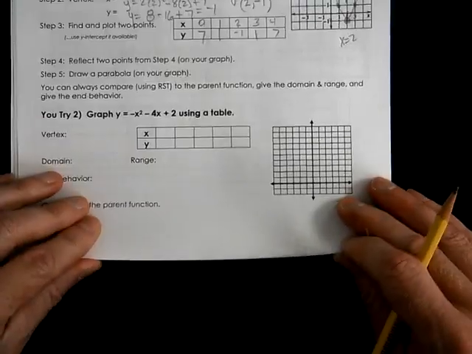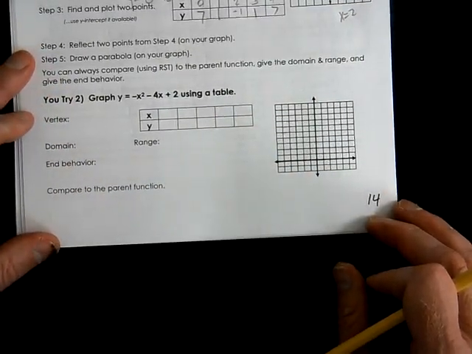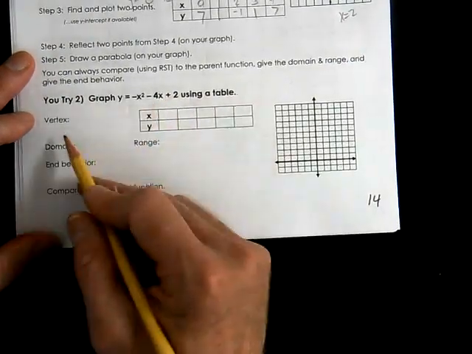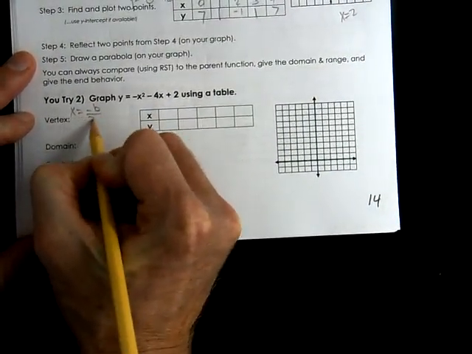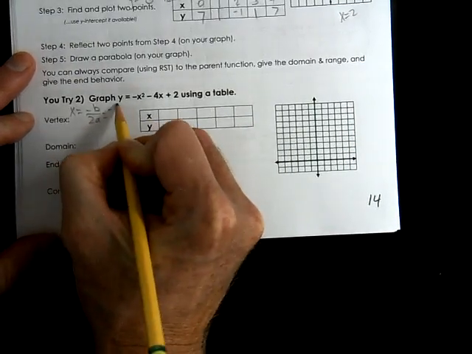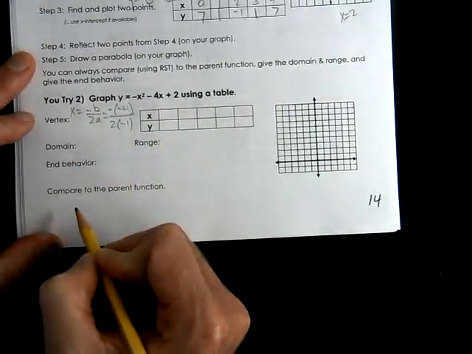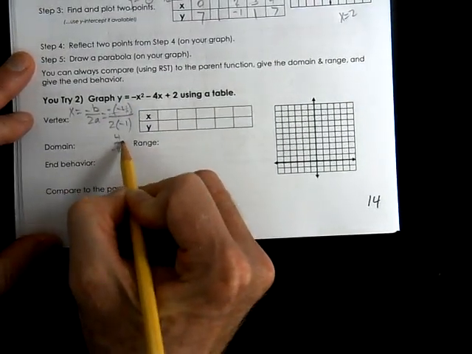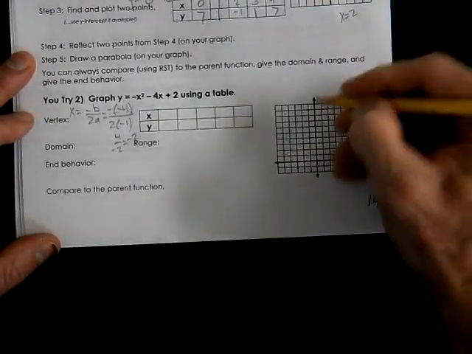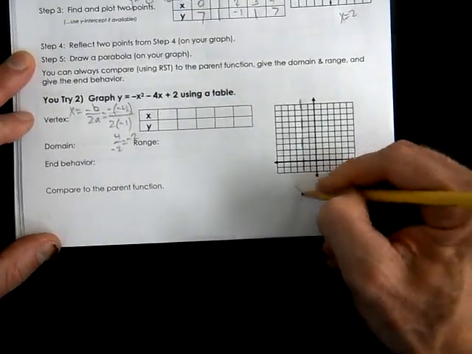Okay, let's try that again down here. I'm not going to use a table this time. You're welcome to. To find my vertex, I have to do negative b over 2a. Negative 4 over 2 times a. That's going to give me 4 over negative 2, which is negative 2. I have a line of symmetry at negative 2.